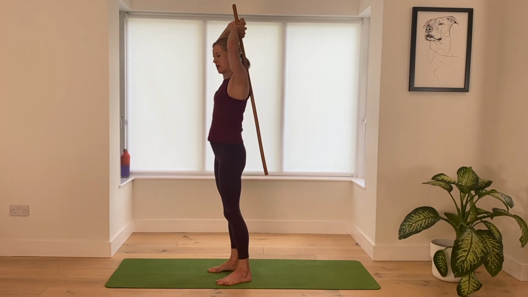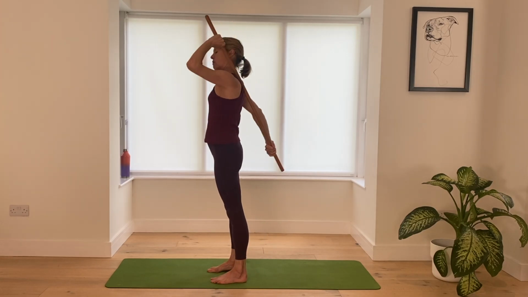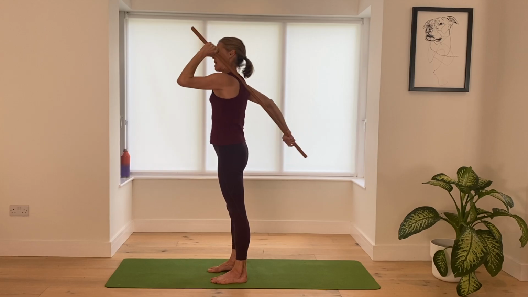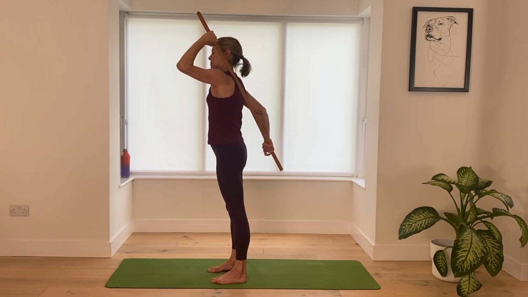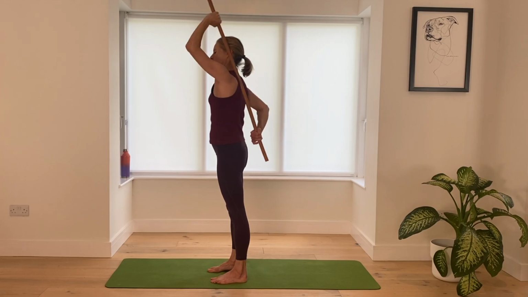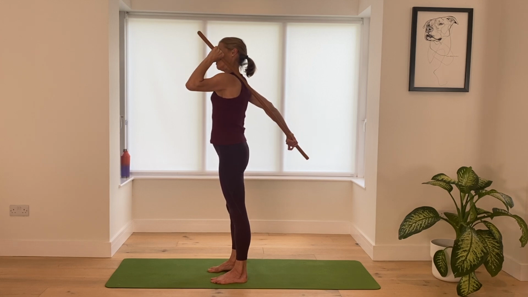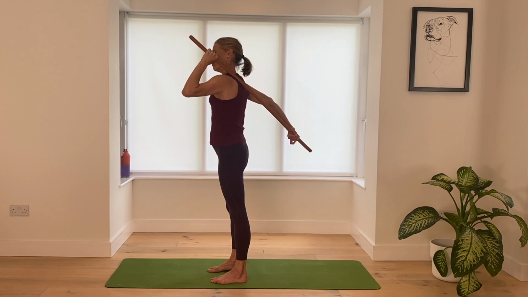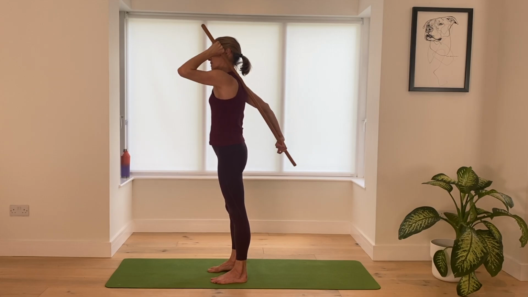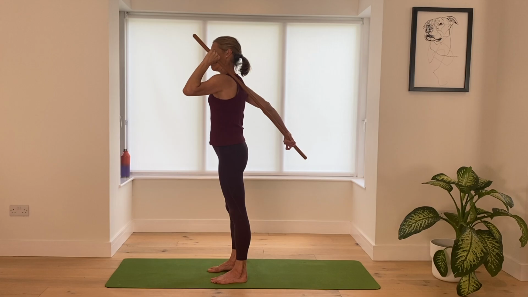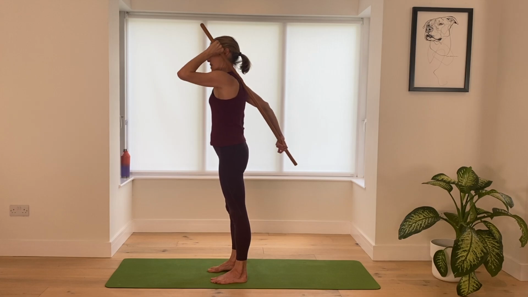Let's do the same thing. Left hand on the top, right hand on the bottom, and move that bar or that broomstick up and down and from side to side. Just giving yourself a nice, gentle, deep release. 4, 3, 2, and 1.